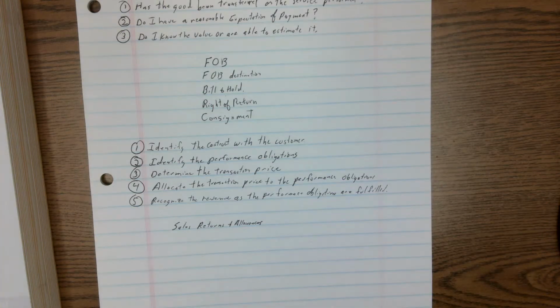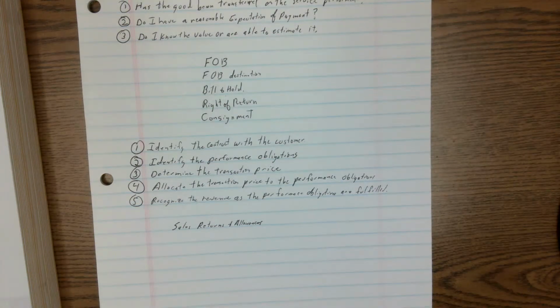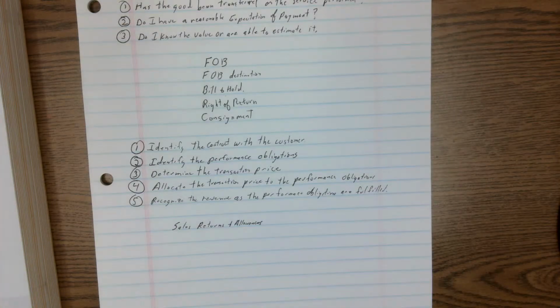So when we issue financial statements, we have to have a little bit for sales returns and allowances on our revenues. And we know historically what that's going to be. It's going to be 0.5%, 1%, 5%, depending on the industry, et cetera, right?